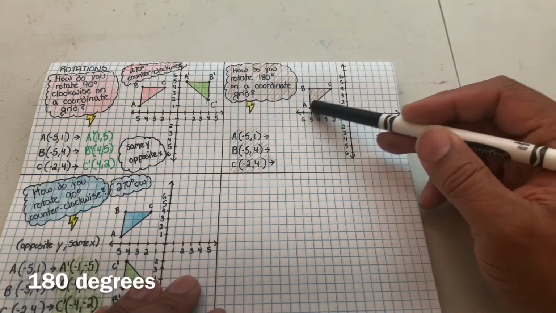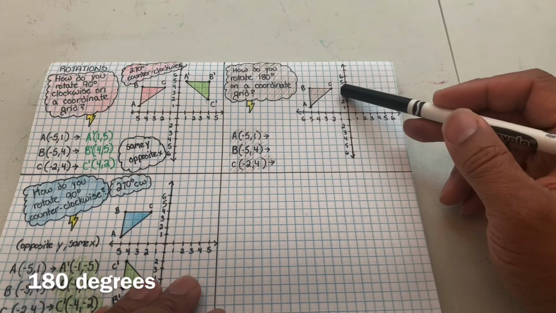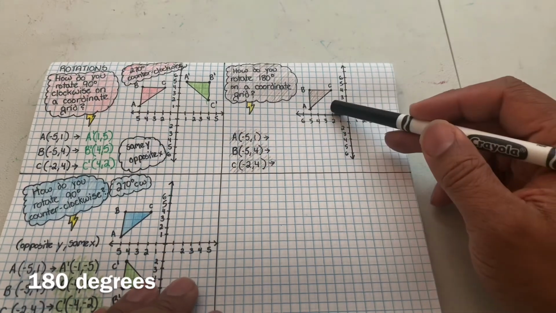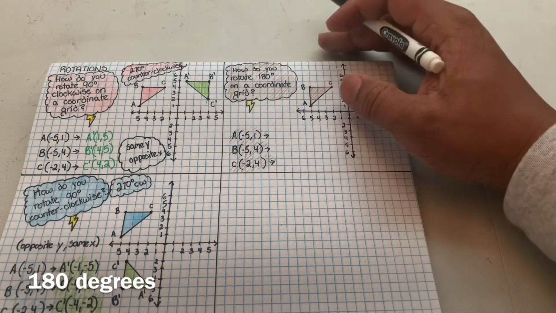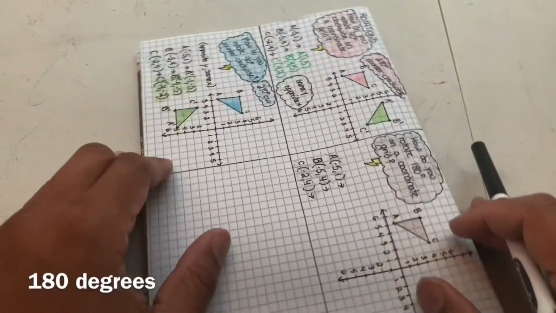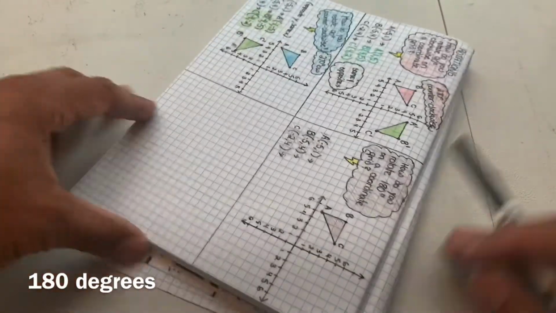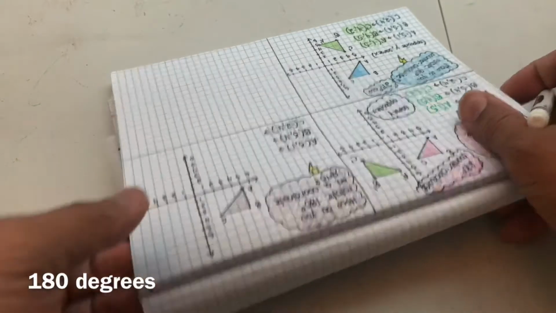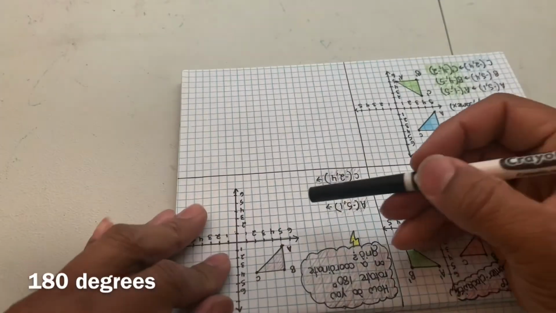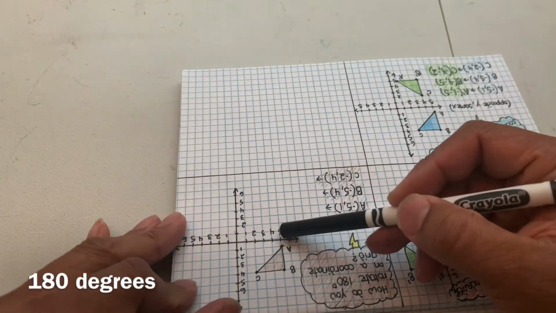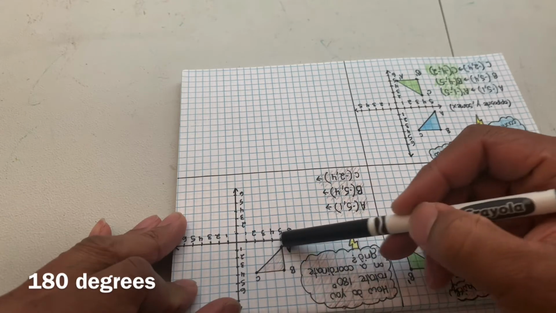So we got to turn this 2 times, either clockwise or counterclockwise. It does not matter. So let's turn. That's 1 turn, and then 2. All right, so you figure out where A is at now. A is at 5, 1. So you gotta turn it back over.